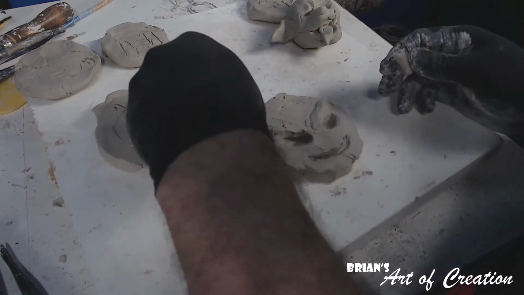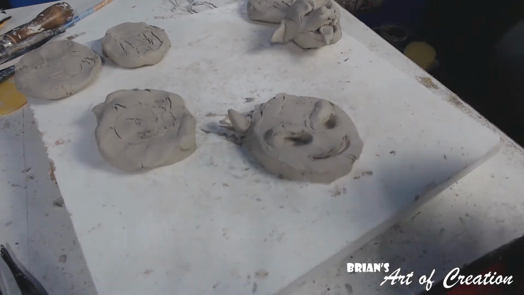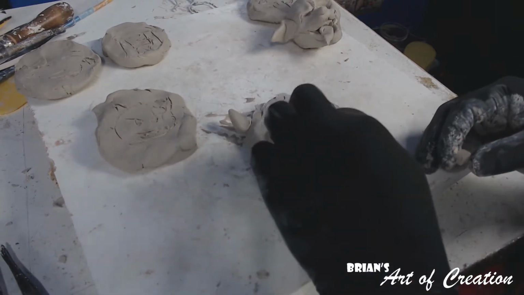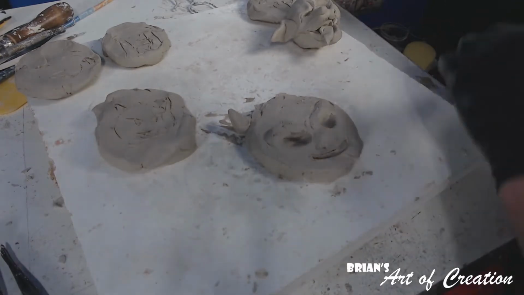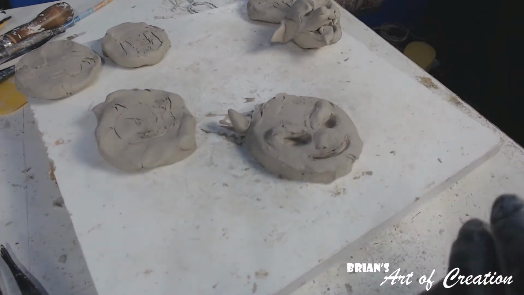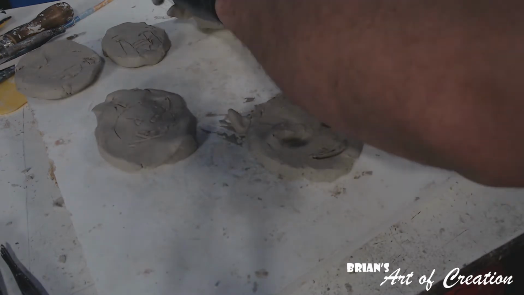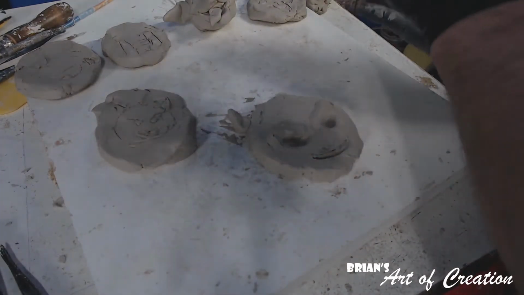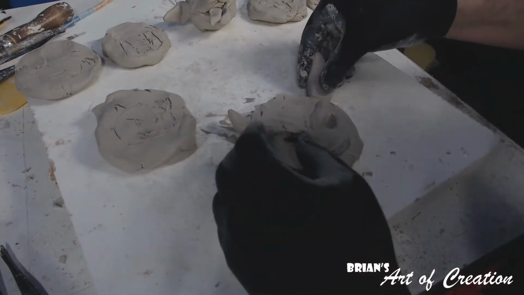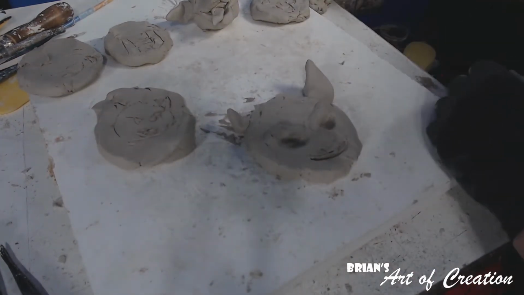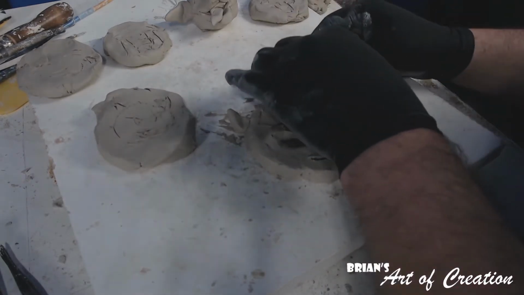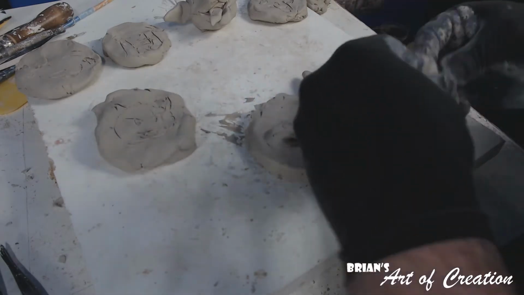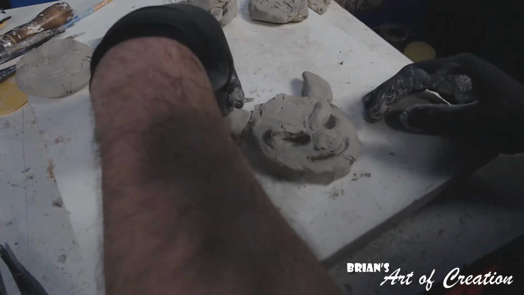And then add on the horns, add on a little bit for the nose. Go a little bit bigger for horns though. I don't know if that's really looking like horns or if it's just looking like ears.